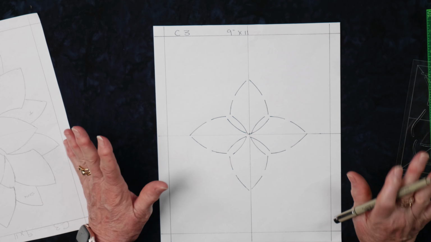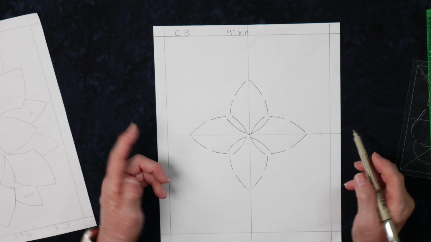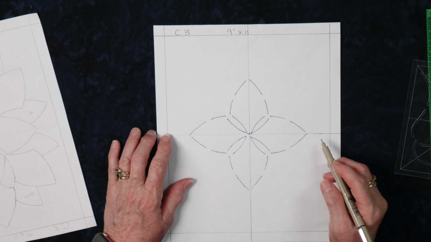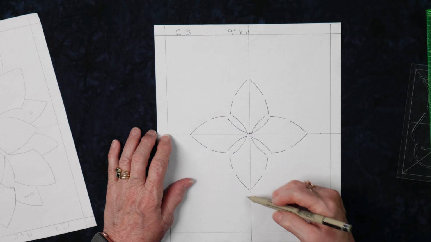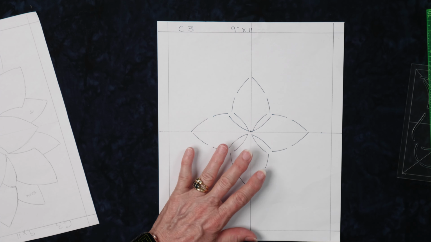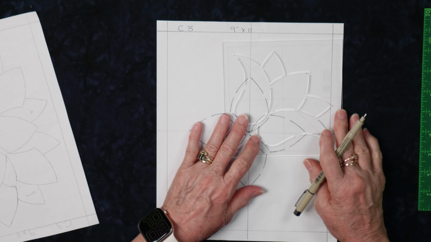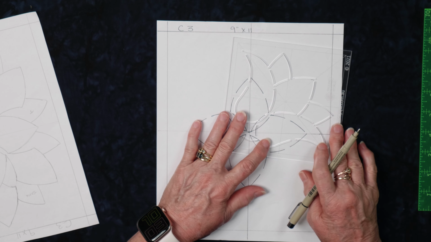Now, if you didn't want to go any further, when we quilt this centre, we could just go and echo this all the way out by moving our needle position over. But if you wanted to go further, what I've done is I just keep adding these sections in.